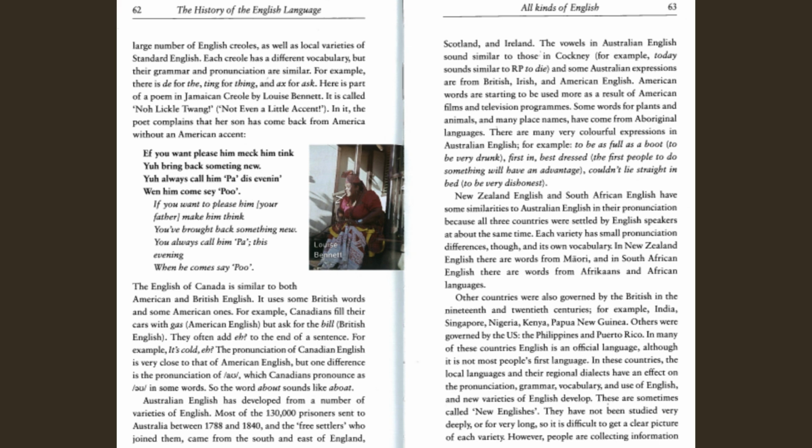For example, "to die" sounds similar to RP "to die", and some Australian expressions are from British, Irish and American English. American words are starting to be used more as a result of American films and television programs. Some words for plants and animals and many place names have come from Aboriginal languages. There are many very colourful expressions in Australian English.